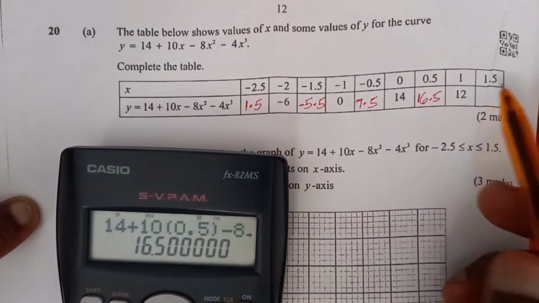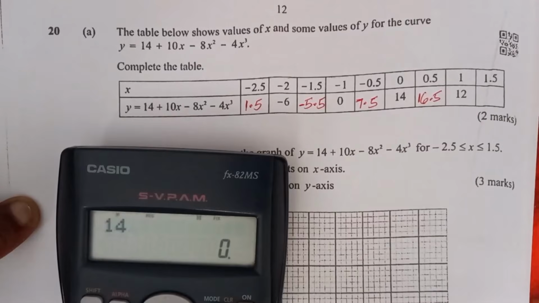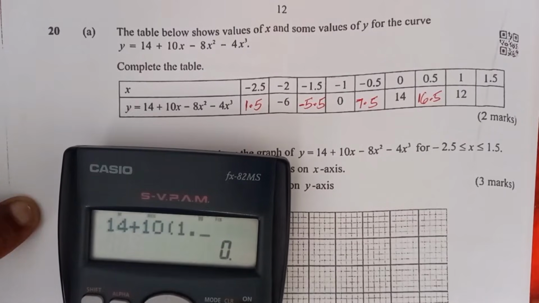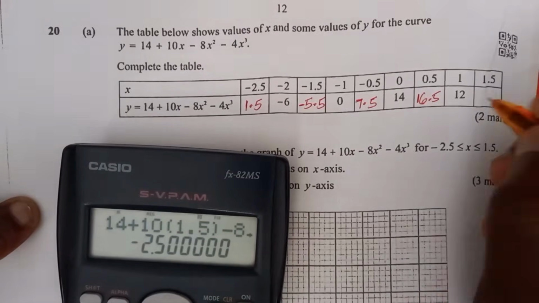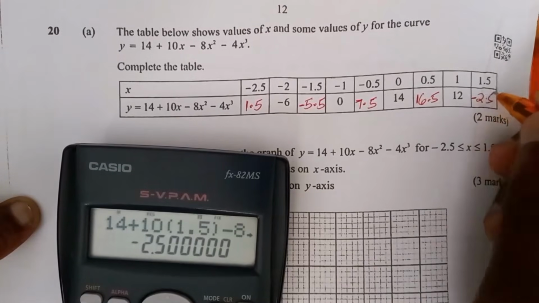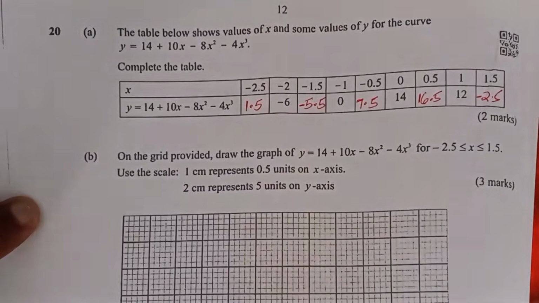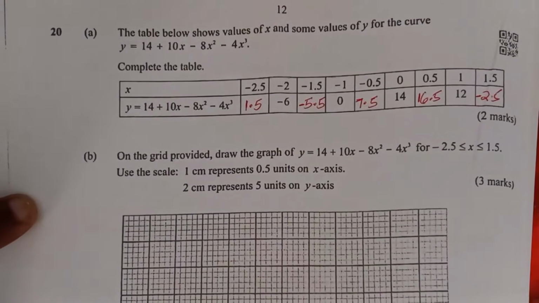Then the last one is 1.5. So you have 14 plus 10 of 1.5 minus 8 times 1.5 squared minus 4 times 1.5 cubed. So this will give negative 2.5. So we fill the table. Let's go to part B.